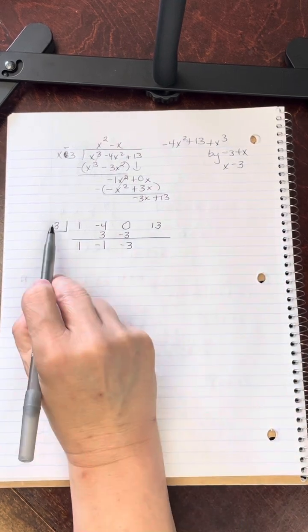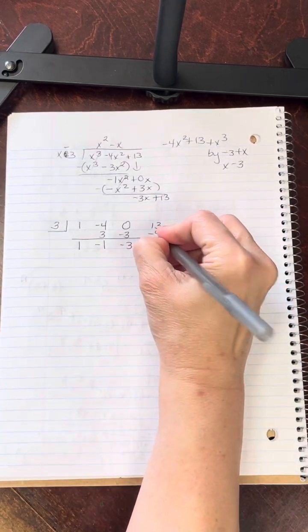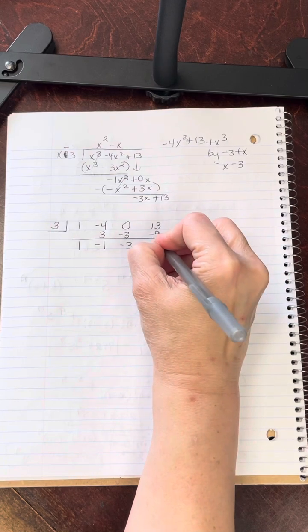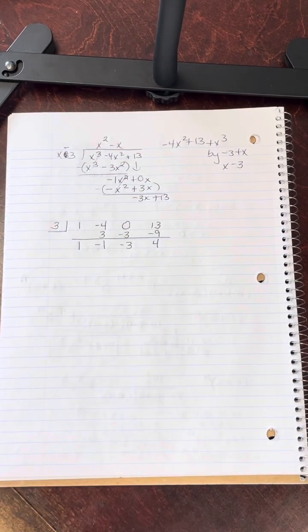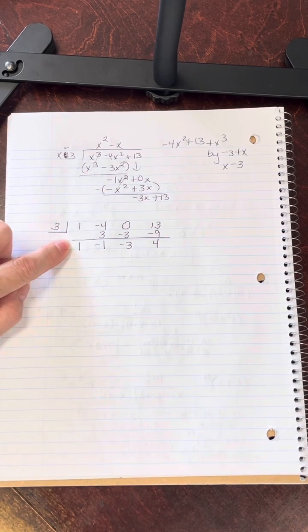All right, so back to where I was. 3 times negative 3 is negative 9. Add that together, gives me a remainder part of 4. Now, I didn't finish my long division quite that far. Now let's put this back into its answer format.